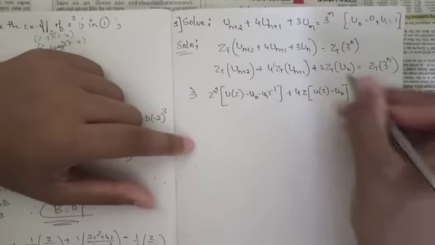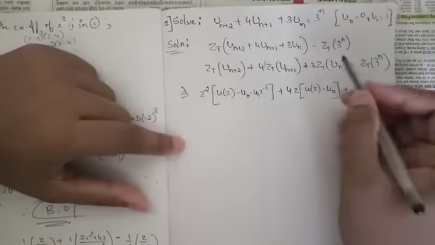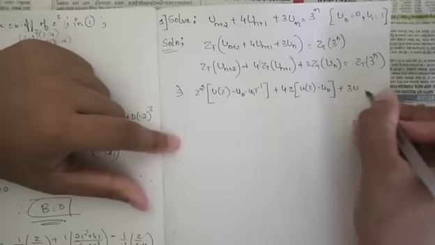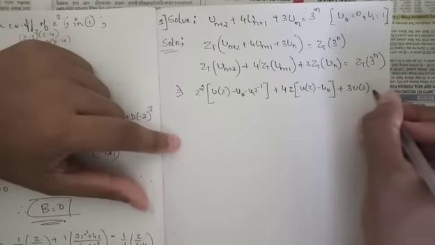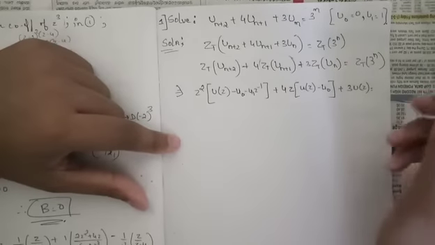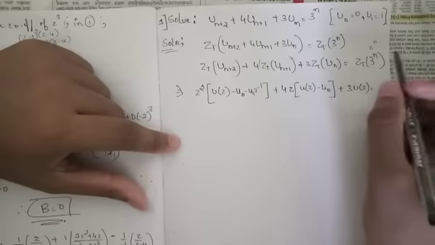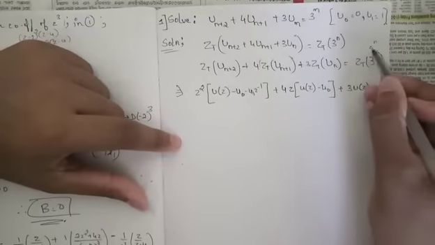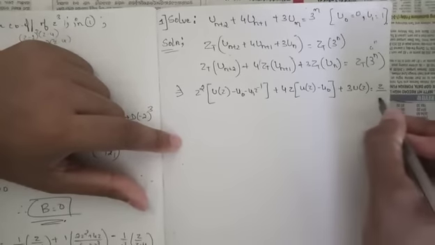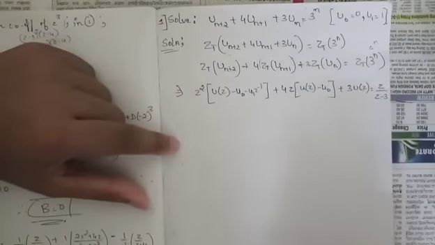Plus 3 into, it's the simple definition, that is z transform of u of n is equal to u of z. And the z transform of 3 power n, that is a power n, we know that it is z by z minus a. So in place of a there is 3, so write it as z by z minus 3.